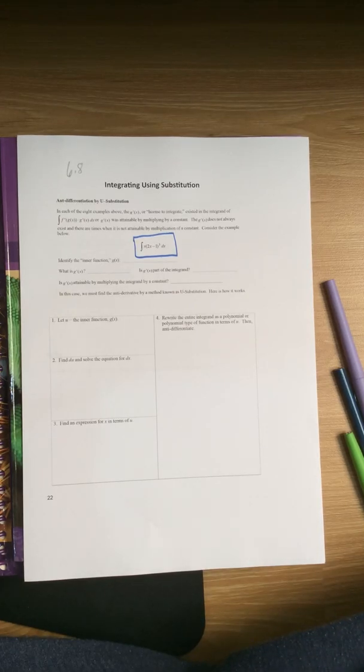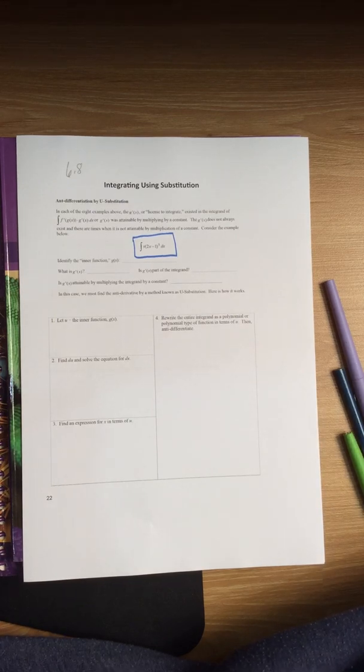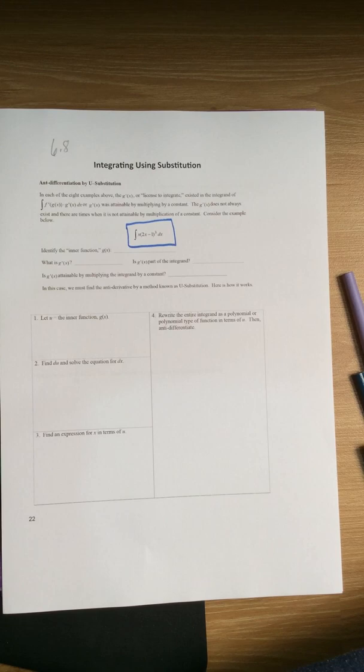All right, so in 6-8, we're going to be integrating composite functions. Sometimes these can get tricky, so what we do is called u substitution, or just substitution. You substitute in this variable u because it helps you integrate more easily.